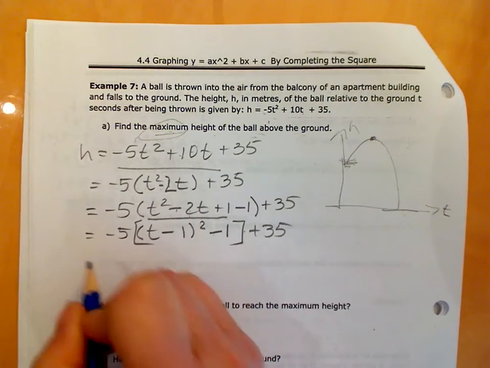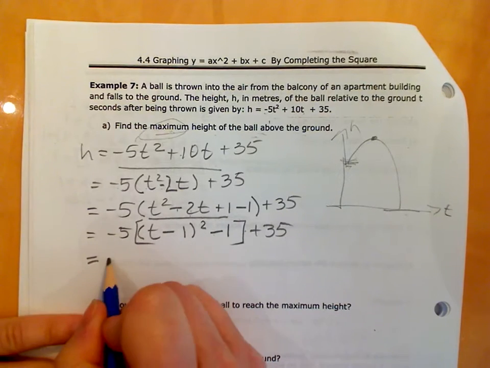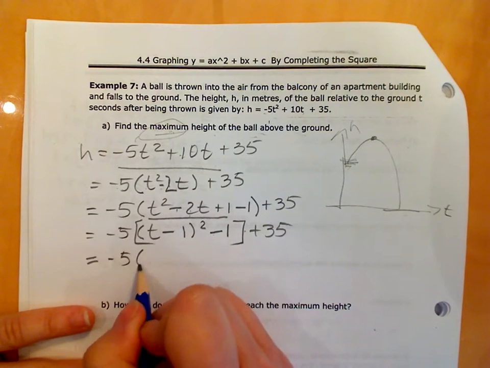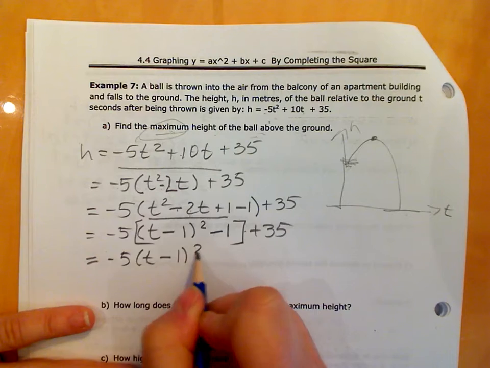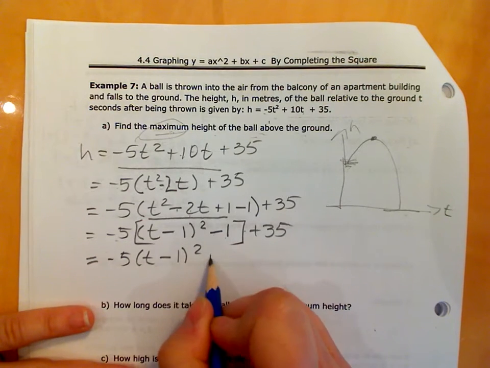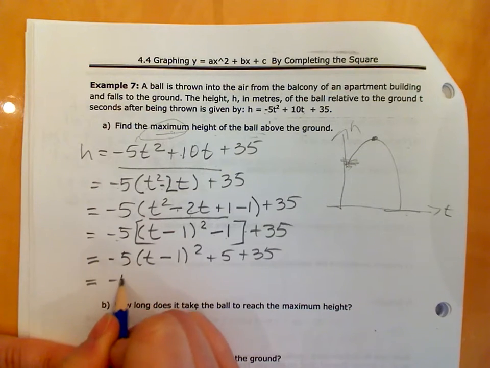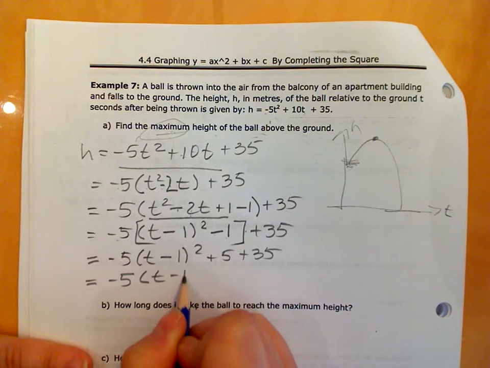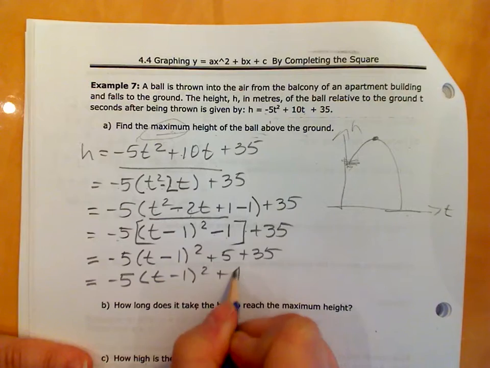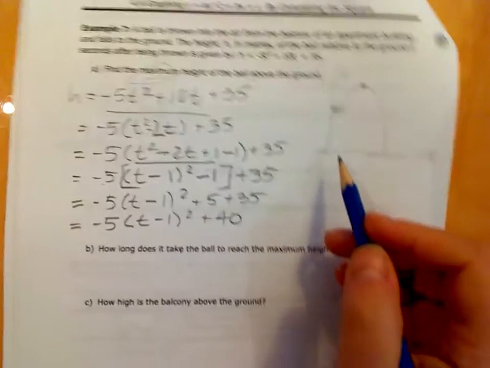And then what we have is minus 5 times minus 1 is positive 5, so we can collect this, plus 40. So now let's answer the question.